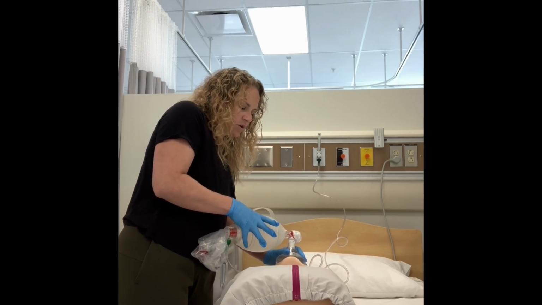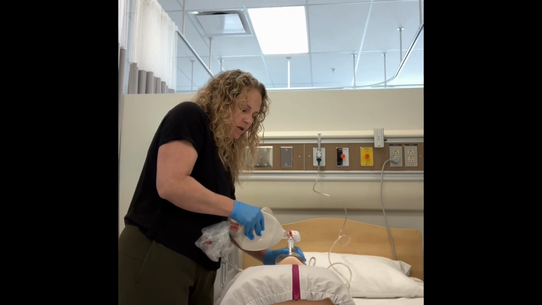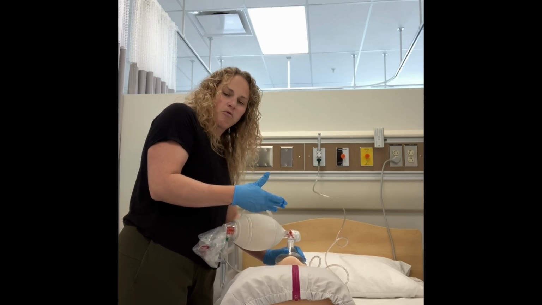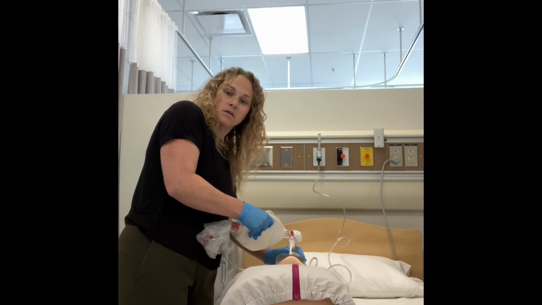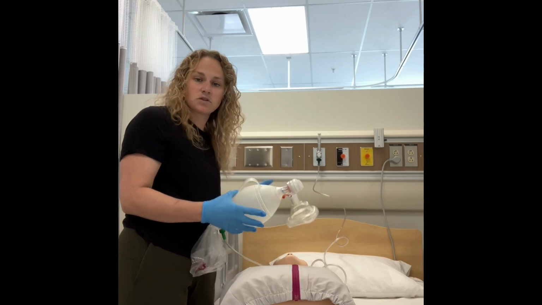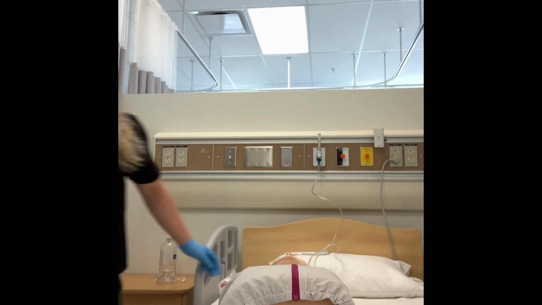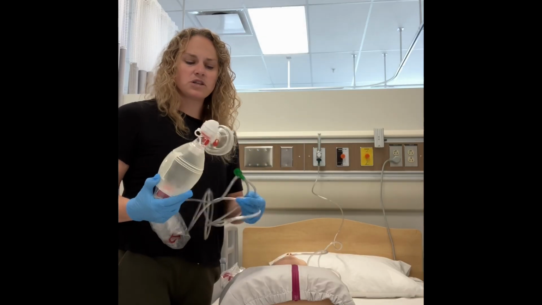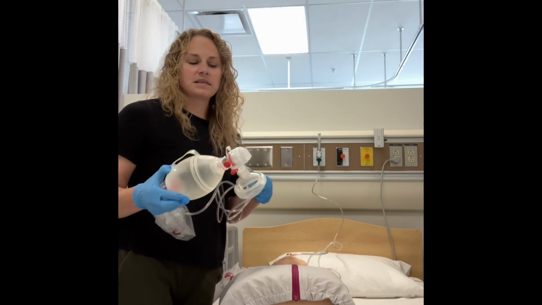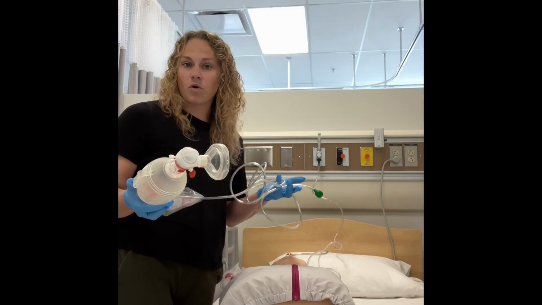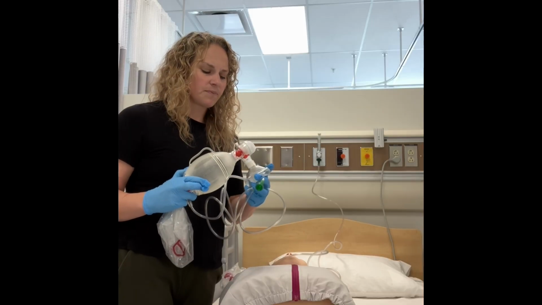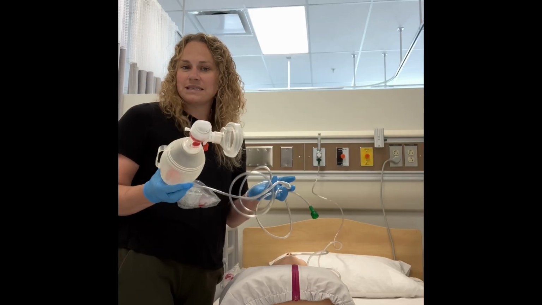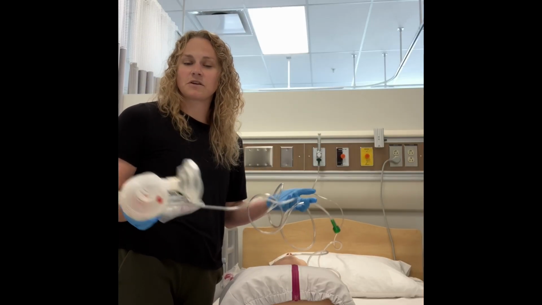And so I want to make sure that I squeeze this bag nice and slow and controlled. We usually go 1, 2, 3, 4, 5 before we go again, versus really aggressive squeezing here. You'll also notice that we do have pediatric BVMs, which work the same way, except that they are designed for infants and really young children. And so it's the same setup, but a different patient.